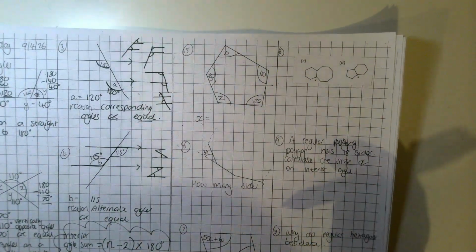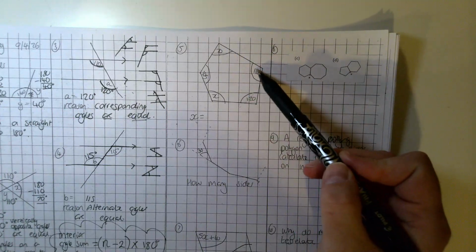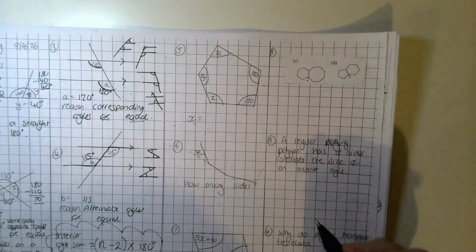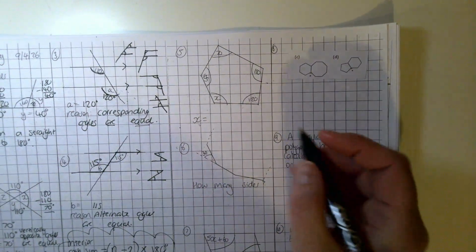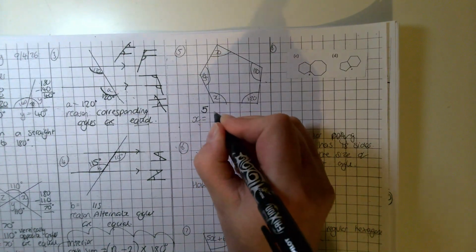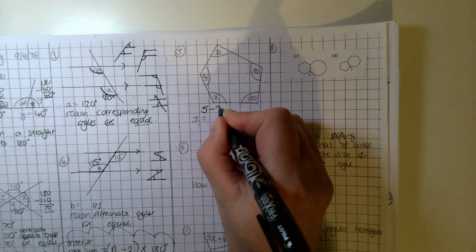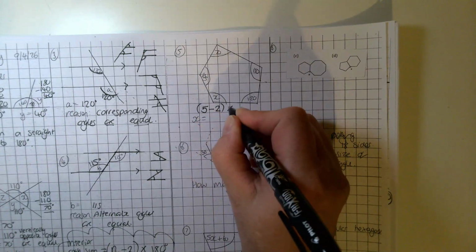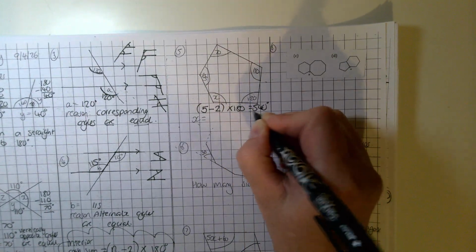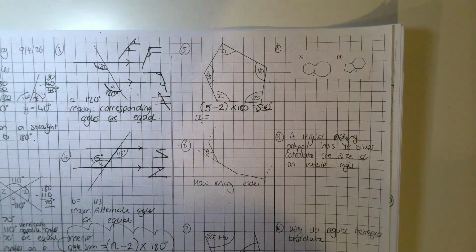So we have a look at this polygon here. It has 1, 2, 3, 4, 5 angles, so it must also have 5 sides. To work out what the angles first of all add up to, we're going to do the fact that it's a 5-sided shape, take away 2, and times that by 180. 3 times 180 gets us 540. So we know the angles add up to 540.